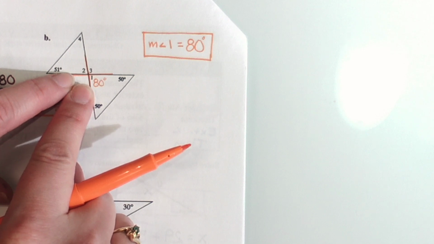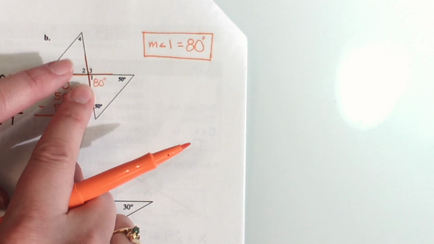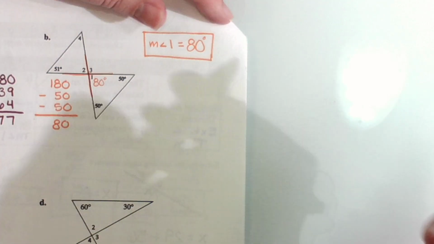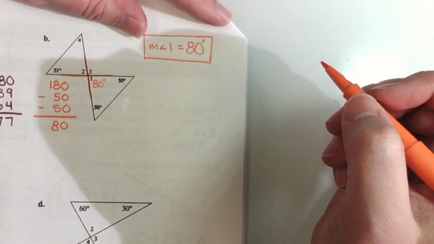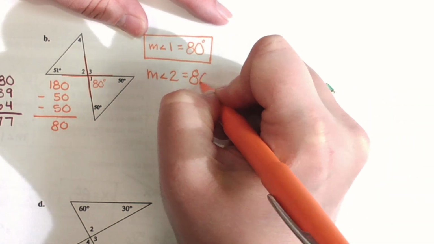I heard both supplementary and congruent. If only I had a yellow sheet of paper that still tells me it. Yeah, that's too much. They are congruent. So if the measure of angle 1 is 80, what's the measure of angle 2? 80. Yeah.